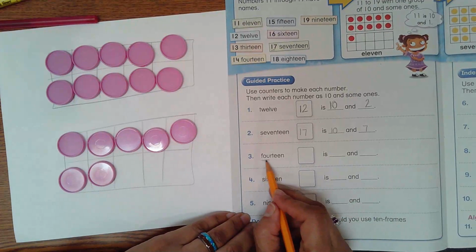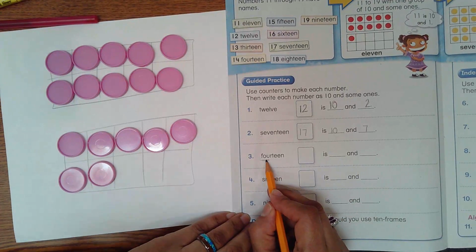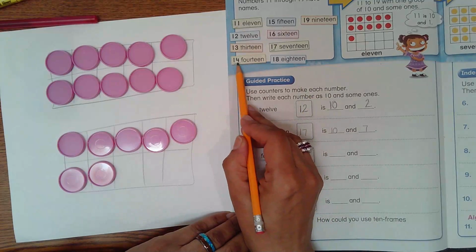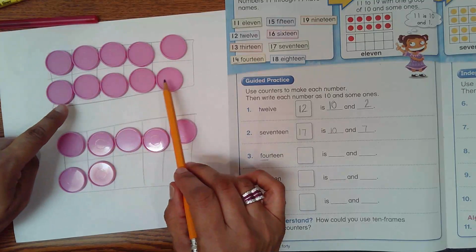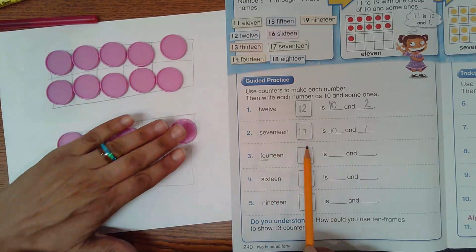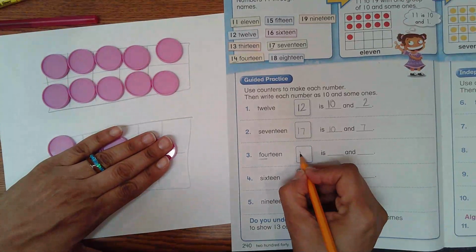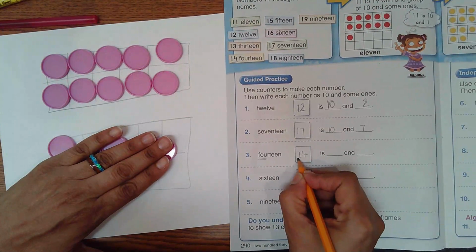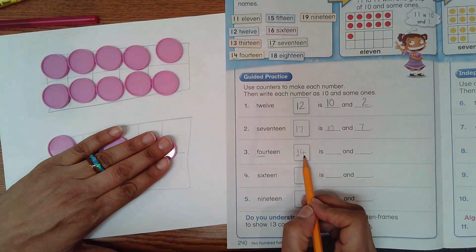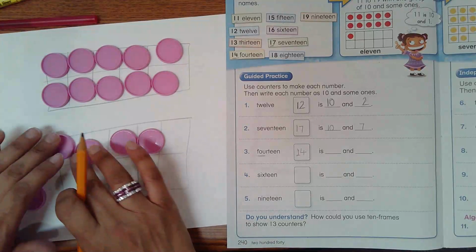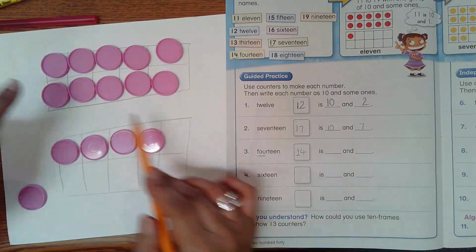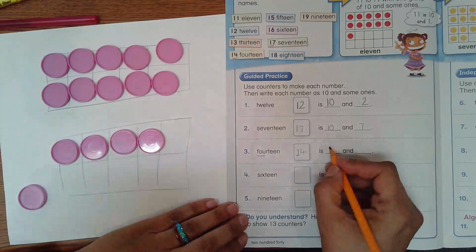Okay, this is 14. So 14 is, I have to make one 10 frame ready. So this is 10 and let me write it down. So this is my 10. So what's the leftover? 4. I'm going to put 4 and that will give me my number. So 10 and 4.